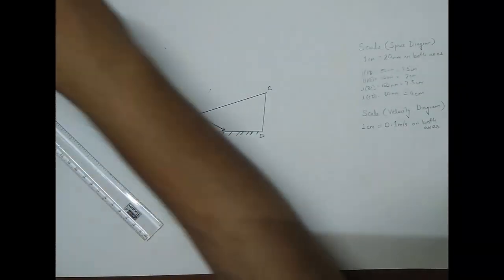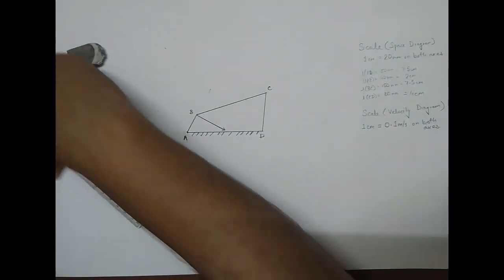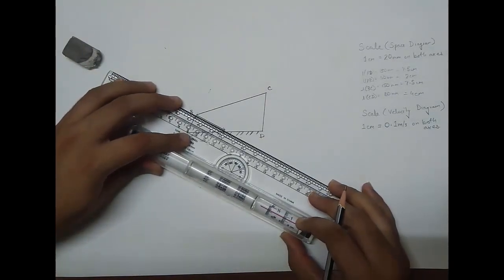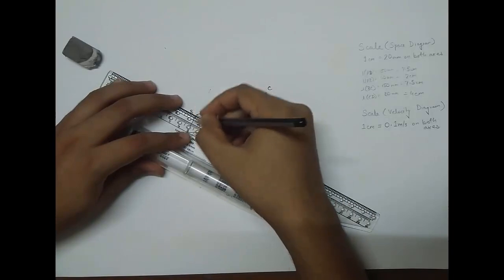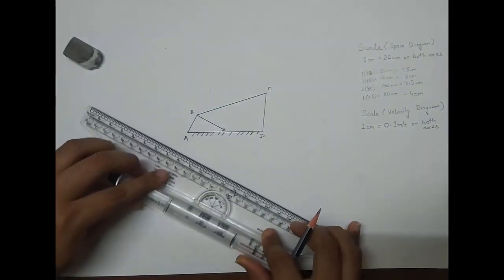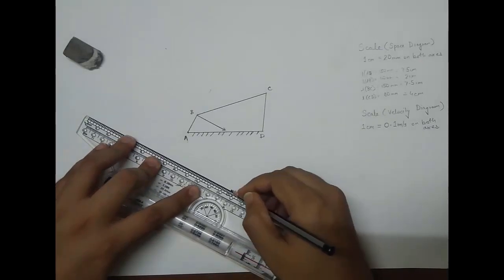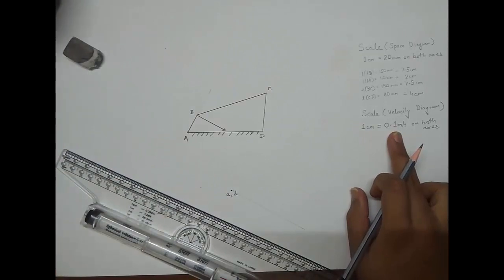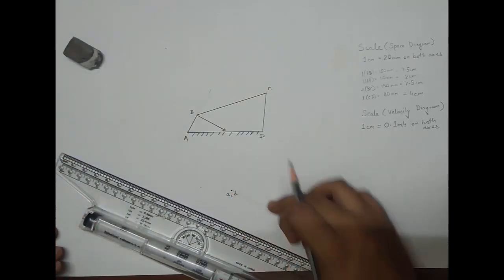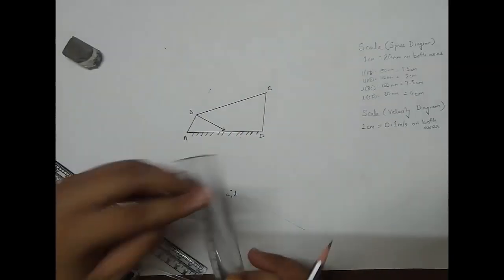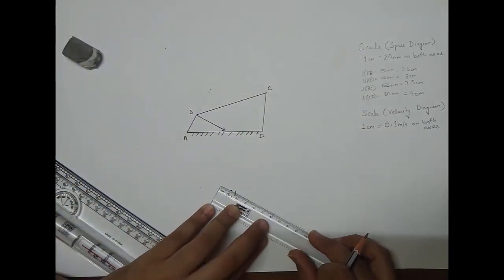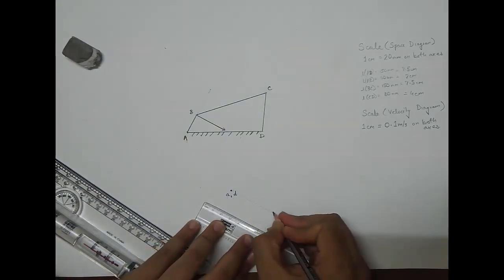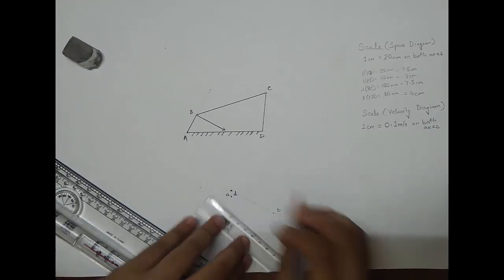I have explained this in the relative velocity lecture, so please try and see that video first. So velocity of B with respect to A is in this direction. I will mark it first. And what is the scale? 1 centimeter is equal to 0.1 meter per second. And my velocity is 0.5 meter per second. So this will be 5 centimeter. Here you go. This becomes velocity of B with respect to A.